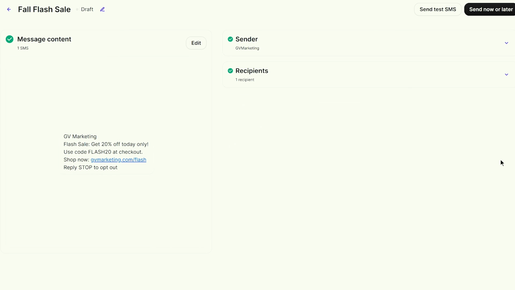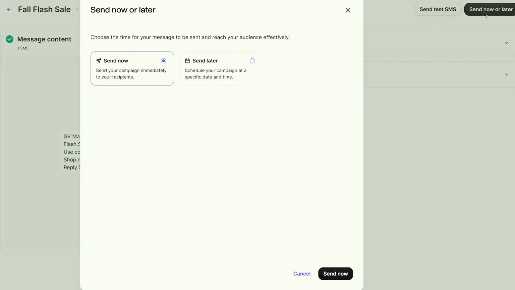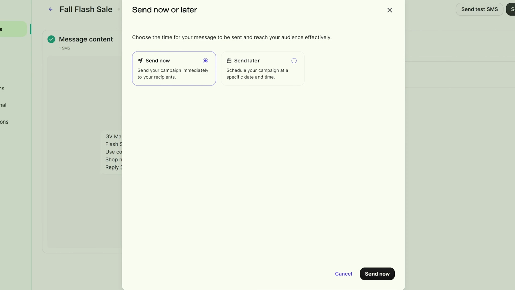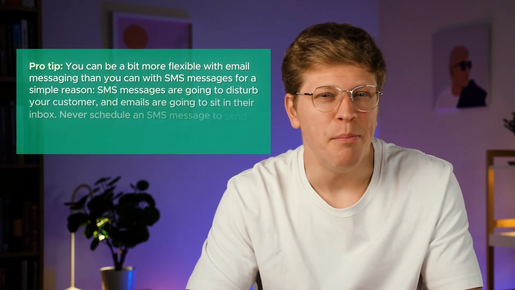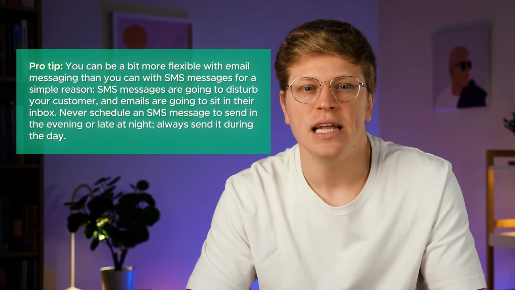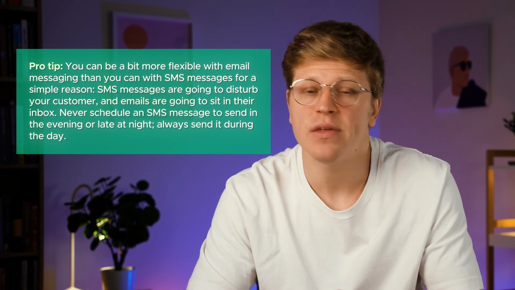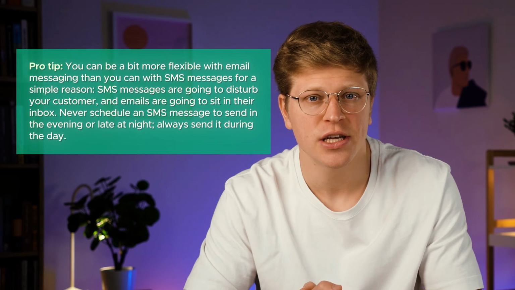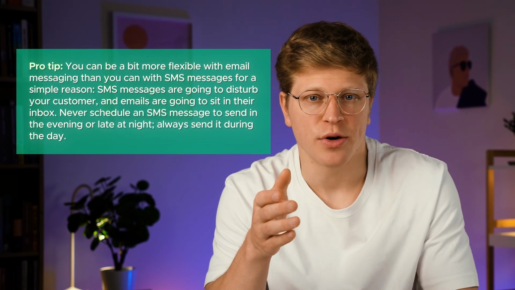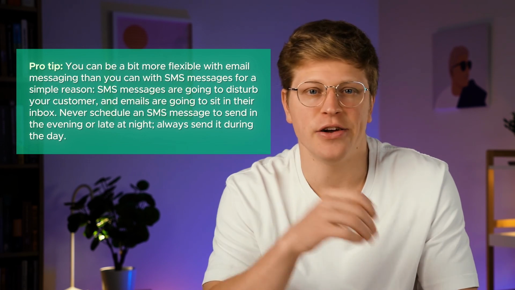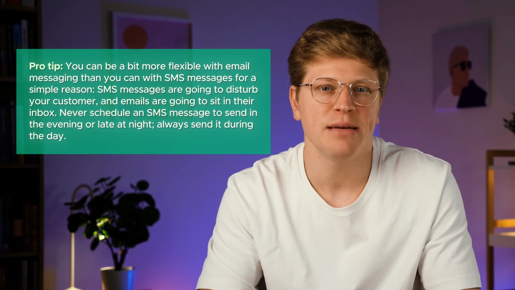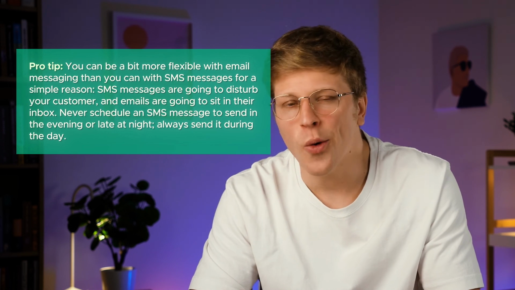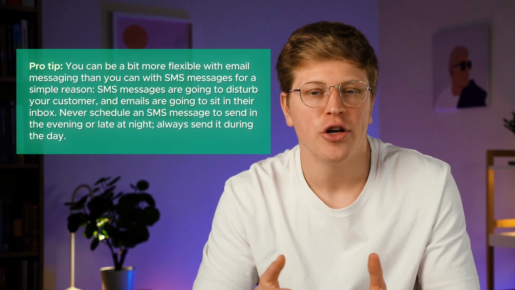With that done, all that's left is to send a test SMS to your number, and if that goes well, send the campaign now or schedule it for later. The SMS campaign scheduling system operates similarly to the email system. Pro tip, you can be a bit more flexible with email messaging than you can with SMS messages for a simple reason. SMS messages are going to disturb your customer and emails are going to sit in their inbox. Never schedule an SMS message to send in the evening or late at night. Always send it during the day.